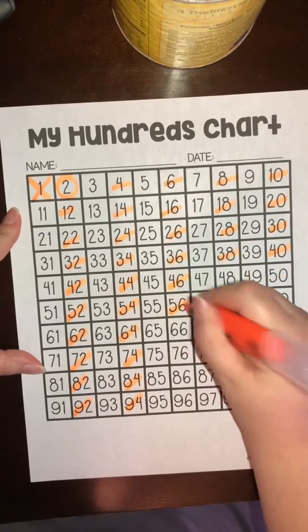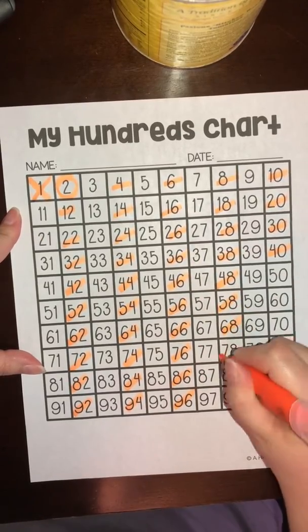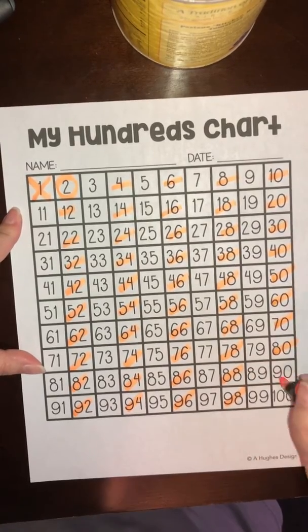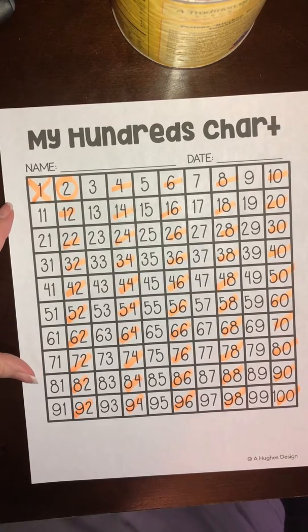and 6, and 8, and 0 is divisible by 2, meaning it's a multiple of 2. So look at that, I've taken out quite a few numbers so far.